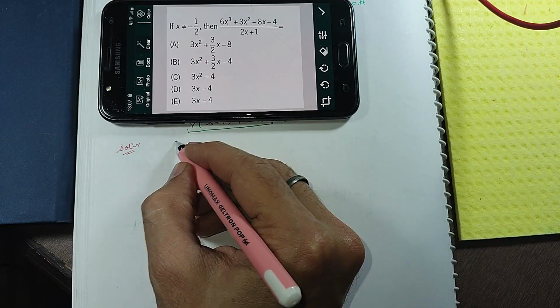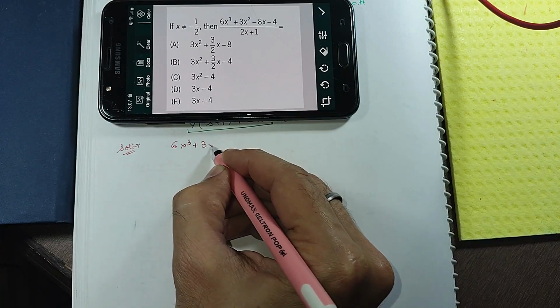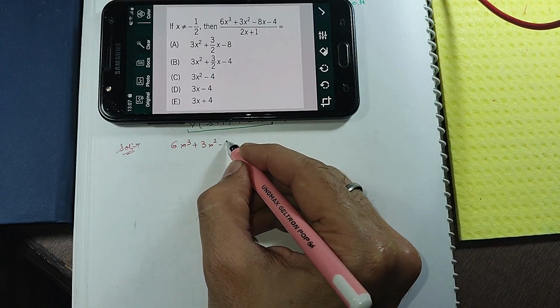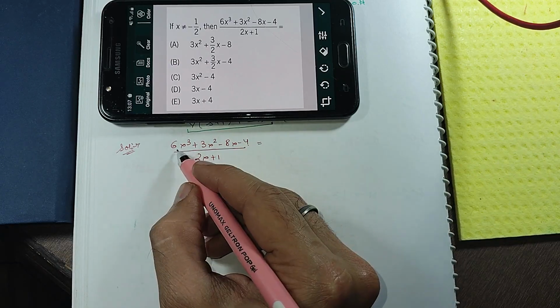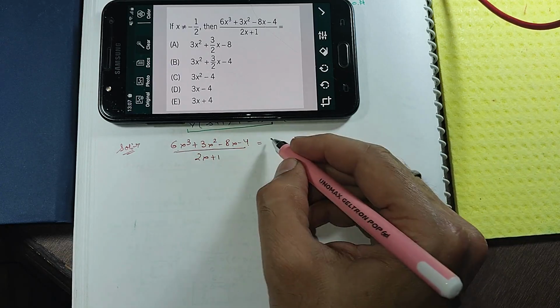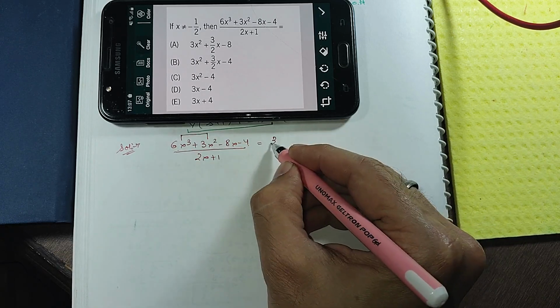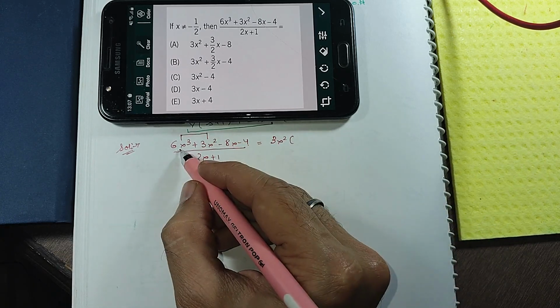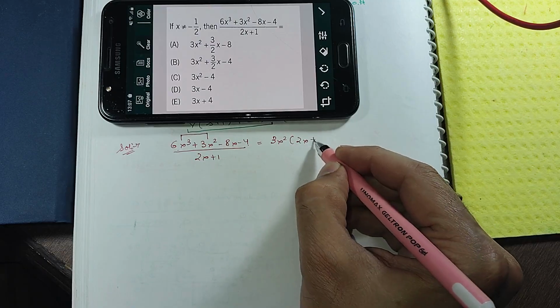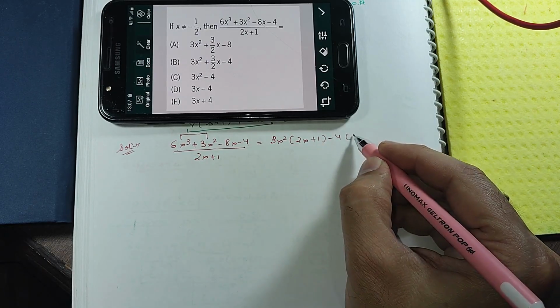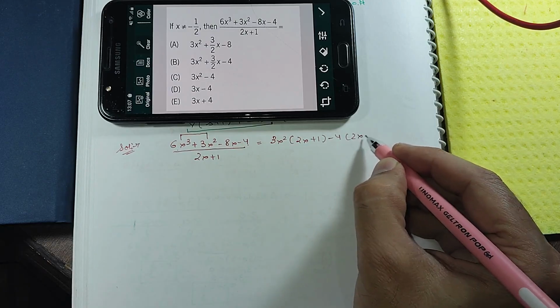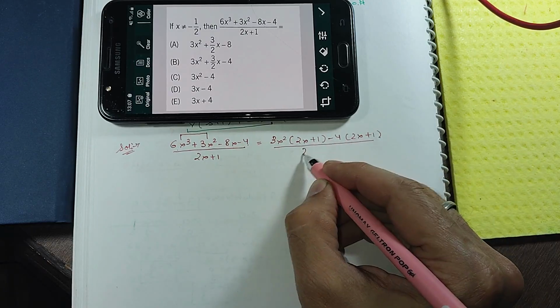Now we will solve this. 6x cube plus 3x square minus 8x minus 4, whole divided by 2x plus 1. In the numerator, we will take 3x square common in the first two terms. So we'll have 3x square as common, and we will be left with 2x plus 1. Now here I can take common minus 4. So from minus 8x minus 4, taking minus 4 common, we get 2x plus 1, whole divided by 2x plus 1.